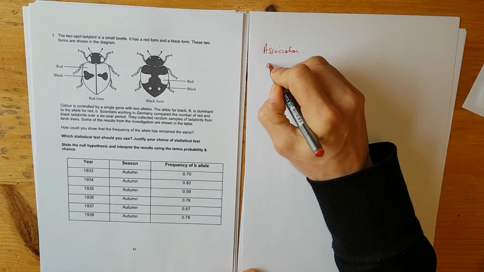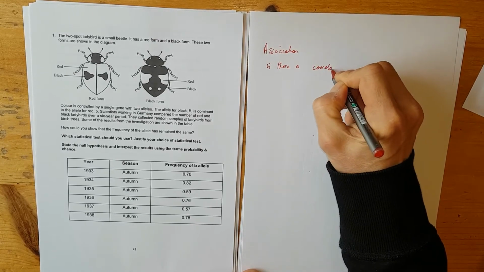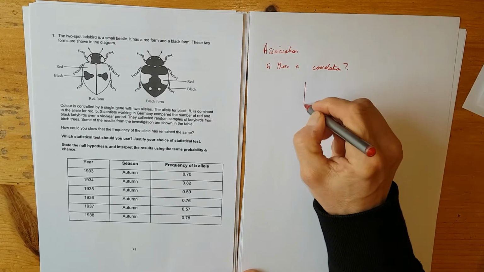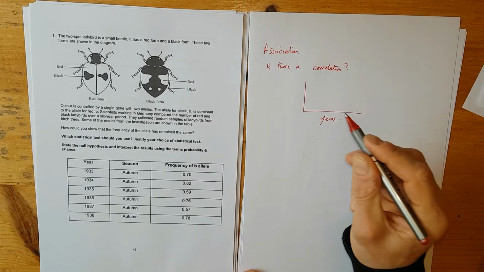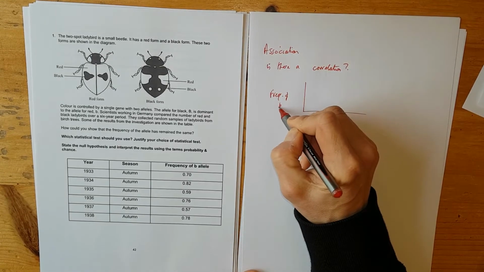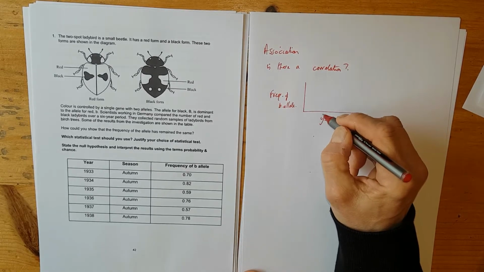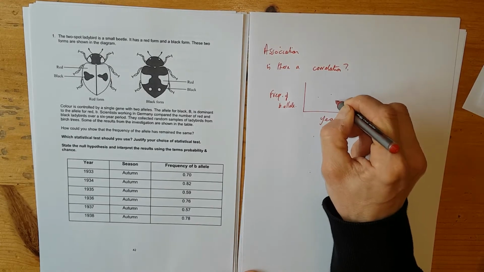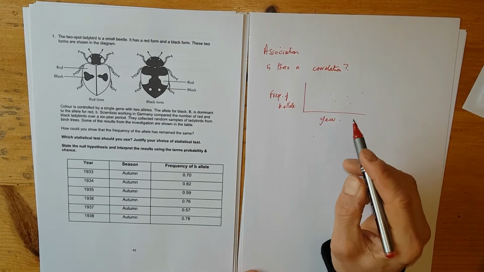So is there a correlation? You'd be presumably plotting the year on the bottom and the frequency of the B allele there, and that appears to go up, then down, then up, down. I wouldn't have thought there'd be a correlation there.